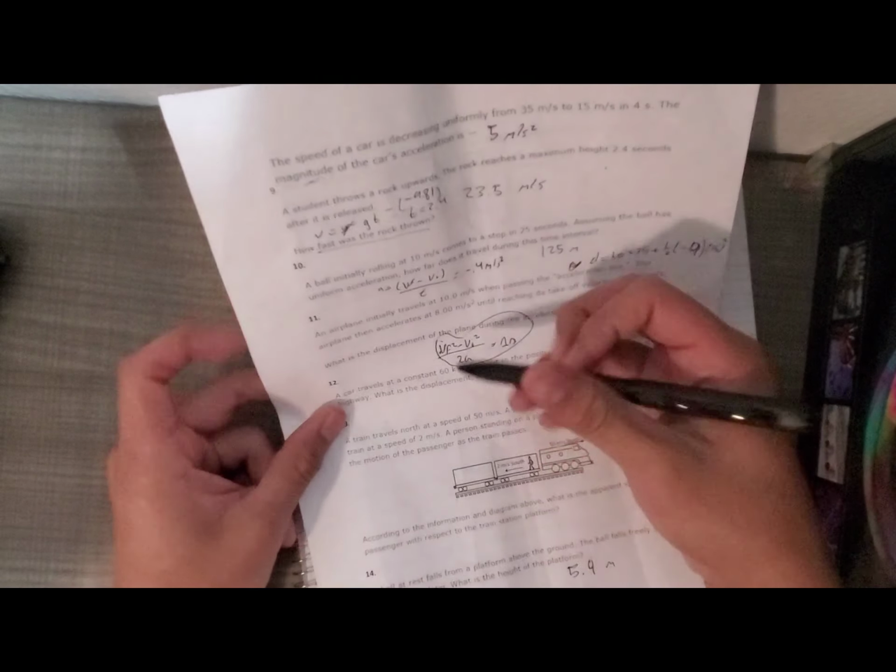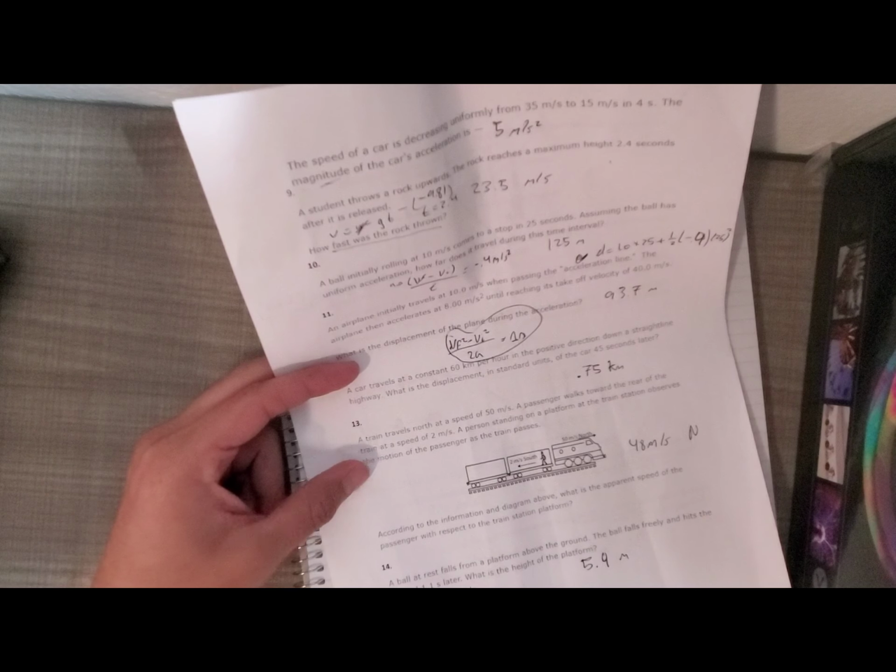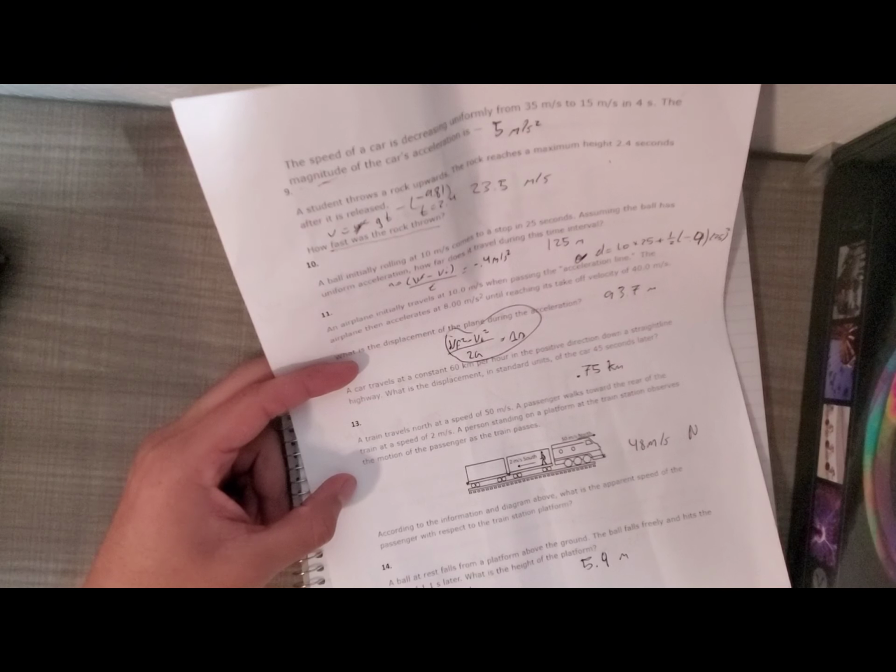Now we go to question number 13. A train travels north at a speed of 50 meters per second. A passenger walks towards the rear of the train at a speed of 2 meters per second. A person standing on the platform at the train station observes the motion of the passenger as the train passes. According to the information and diagram above, what is the apparent speed of the passenger with respect to the train station platform?